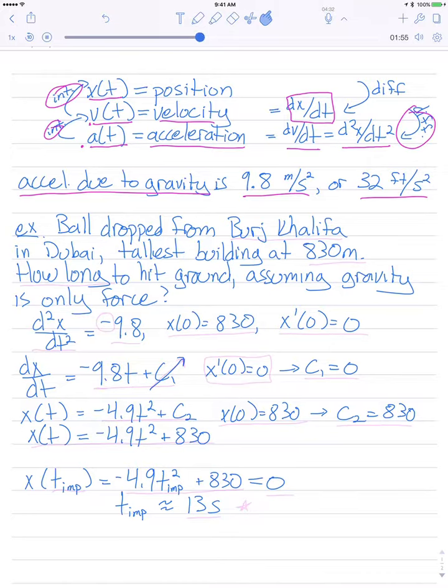So let's do one example of this. Suppose you're on top of the tallest building in the world, which is the Burj Khalifa in Dubai. You're up there at 830 meters, you let go of a ball from rest, and you ask yourself, how long does it take to fall and hit the ground? Well, here's how we do it. We know that its acceleration is the acceleration due to gravity, 9.8 meters per second squared, and we're going to let negative quantities correspond to downward things.